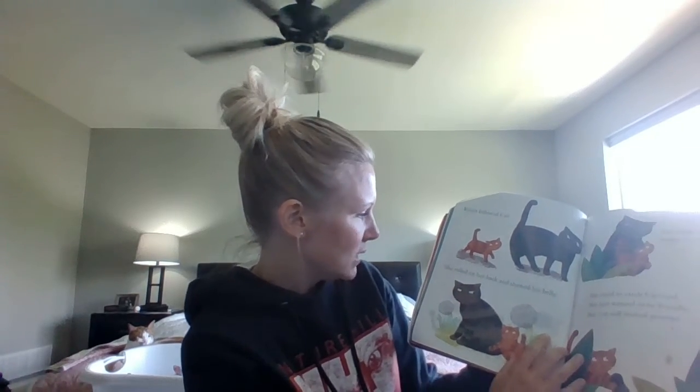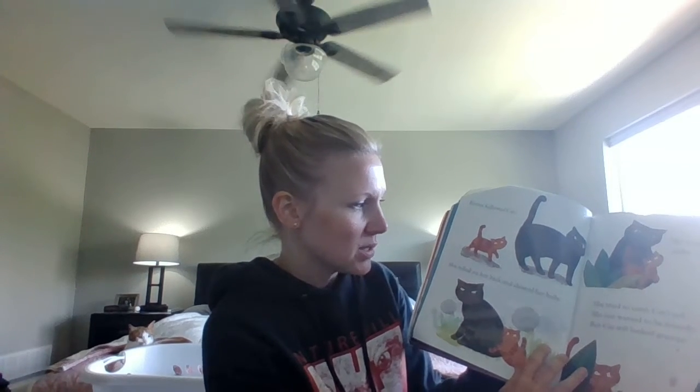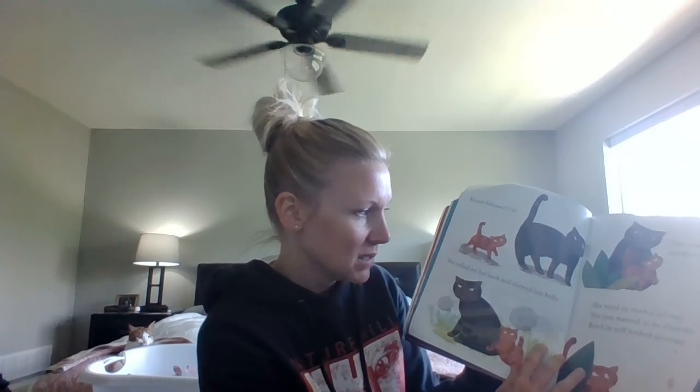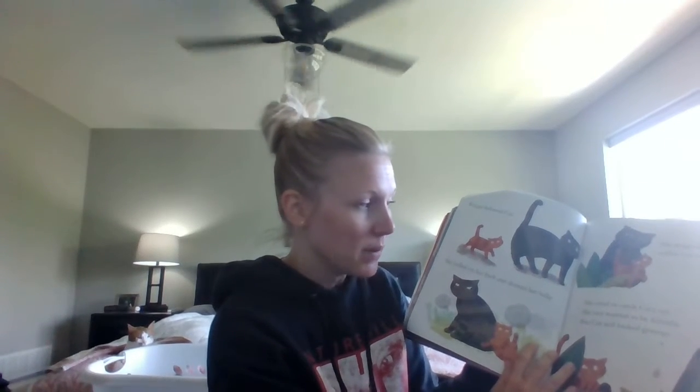Kitten followed Cat. She rolled on her back and showed her belly. She wiggled her tail under Cat's nose. She tried to catch Cat's tail. She just wanted to be friendly, but Cat still looked grumpy.